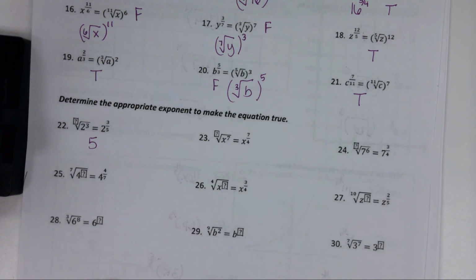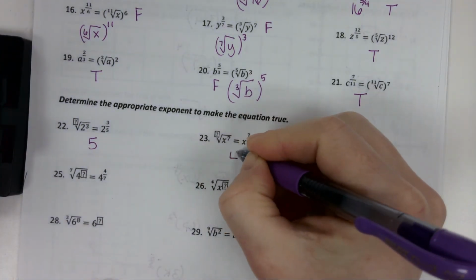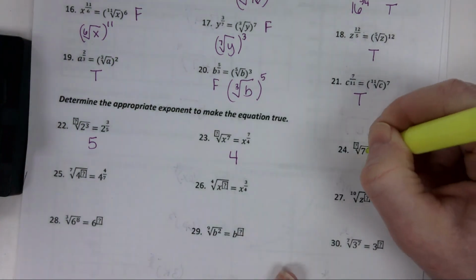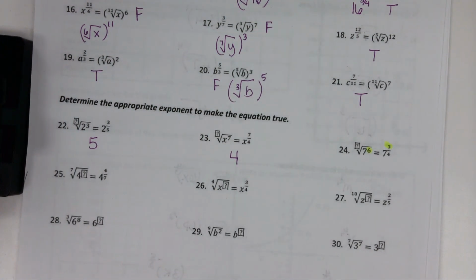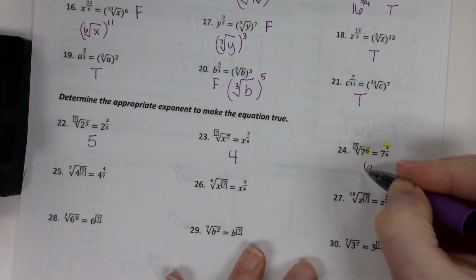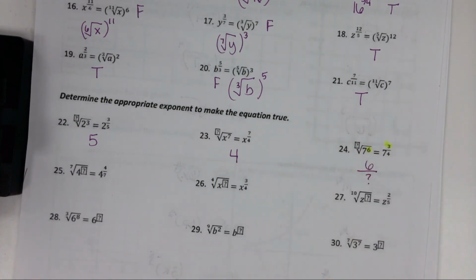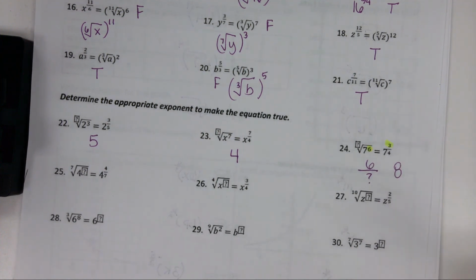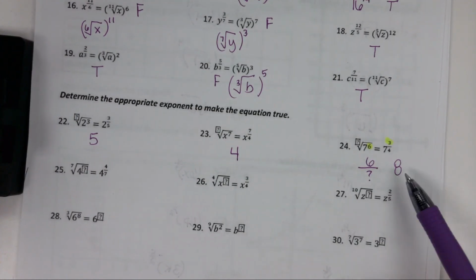23. Uh-oh. What's the problem with 24? Yeah, so the numerator of the fraction exponent is a 3, but this is a 7. So 3/4 is equal to 6 over what? Oh. But it's not a 7, it's a 6. I said 7? Sorry, I meant to say 6. I wrote it, but I said 7. Okay, so the answer to that is 8.